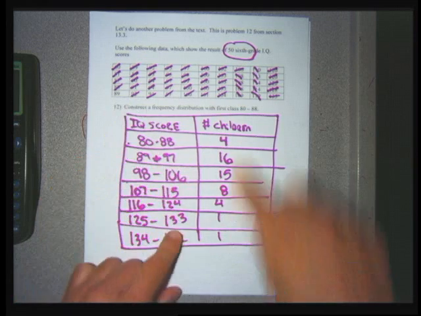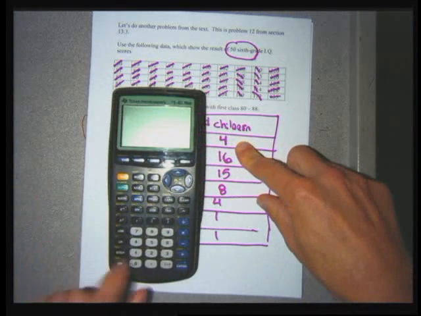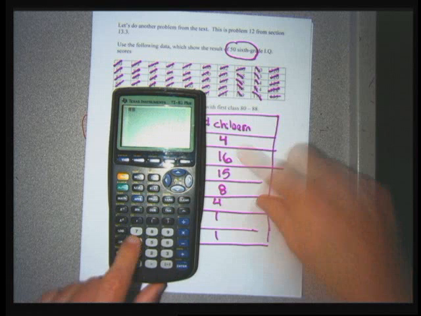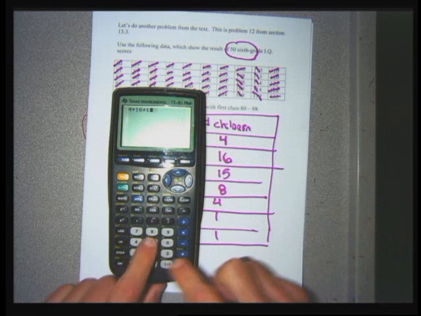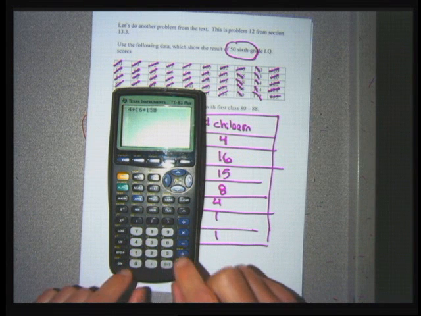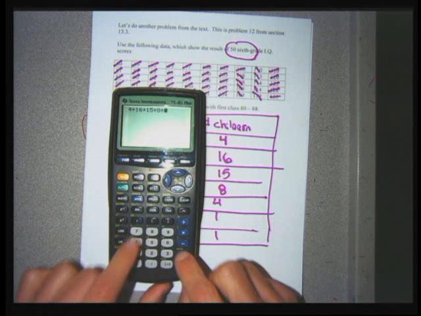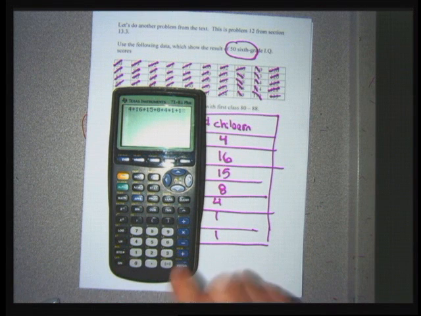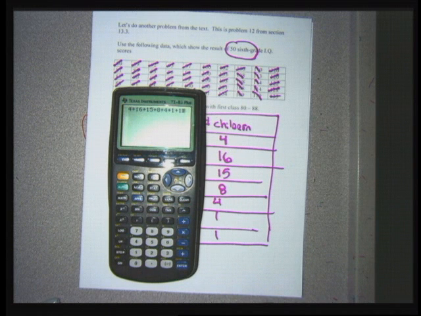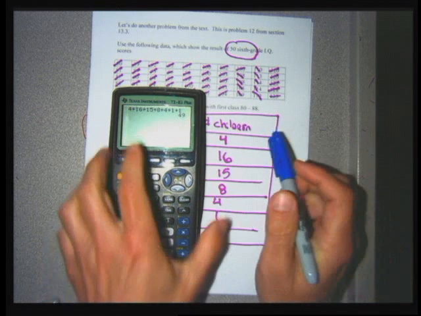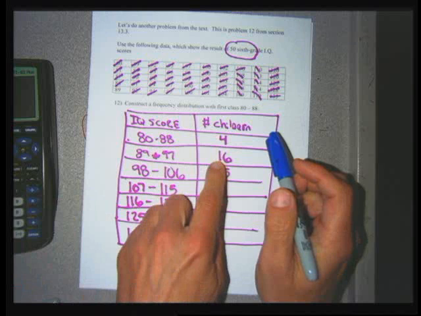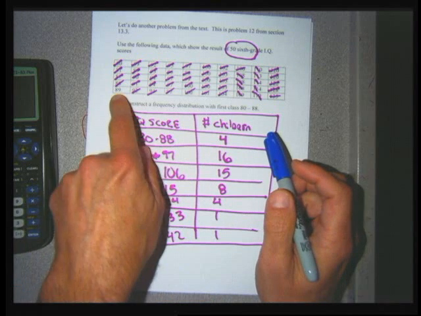But let me add these up. I'll just use my calculator. So I'm going to go 4 plus 16 plus 15 plus 8 plus 4 plus 1 plus 1. When I hit enter, if it doesn't say 50, then I have to start searching for a mistake. If it says 50, I think I did perfect. Oh, and it says 49. I suspect that this second number of 16 should be 17 just because I didn't knock that off.